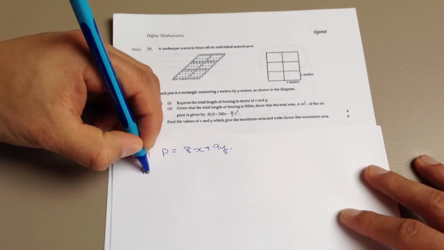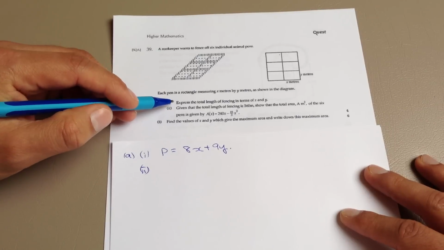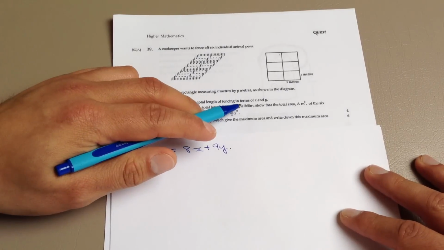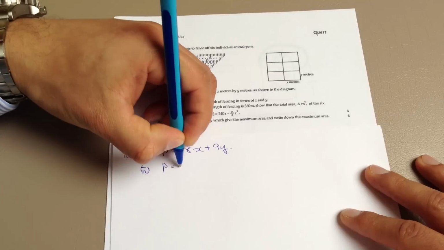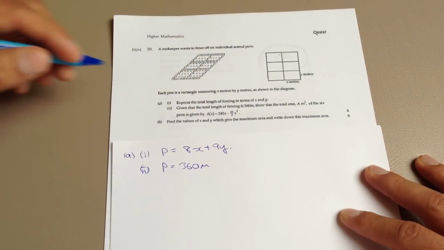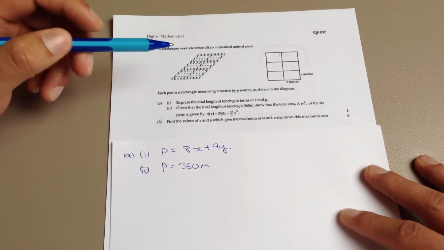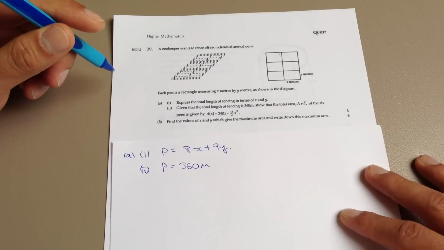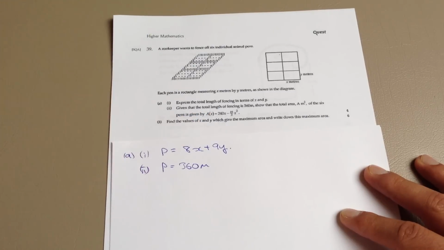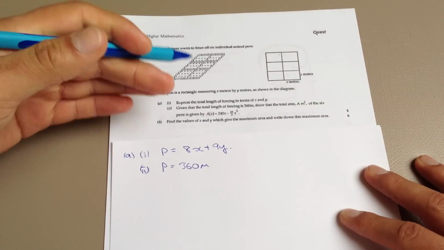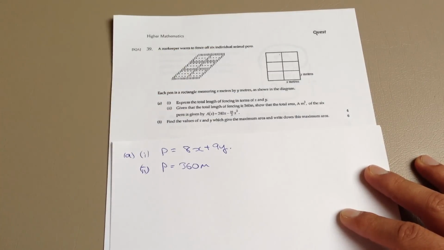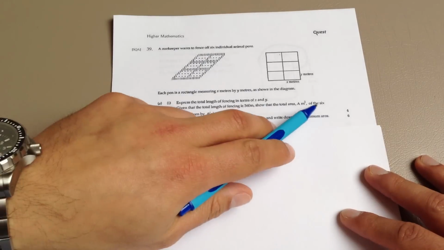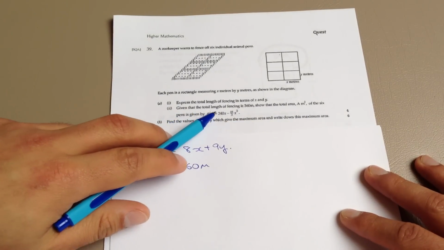Part 2. Given that the total length of fencing is 360 meters, so they're telling us the perimeter is actually 360 meters, show that the total area... Right, so they've gone from talking about perimeter to talking about area, which is something completely different. And that throws a lot of people off. They're like, hang on, how do I go from talking about length and perimeter to talking about area? I'll show you about this. So, the area of the 6 pens is given by this.